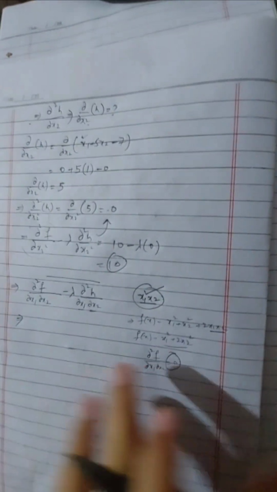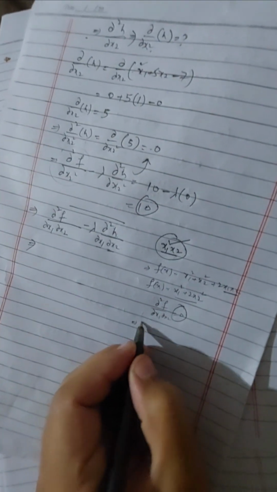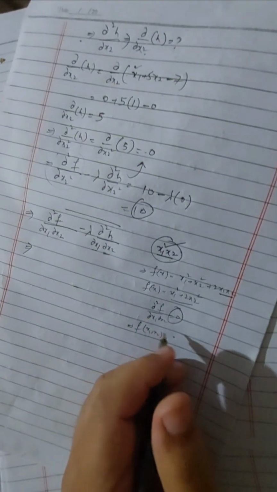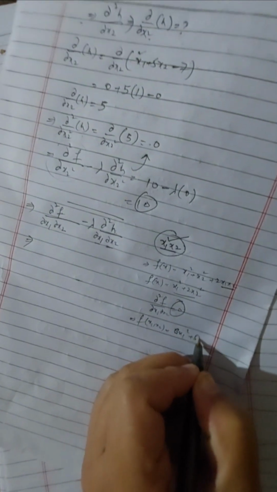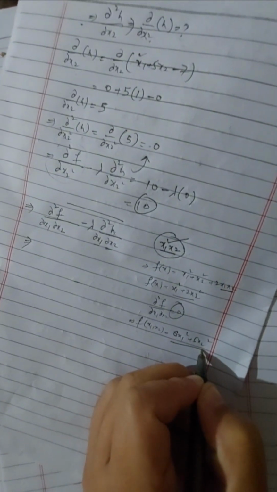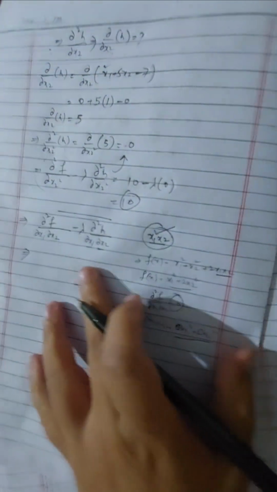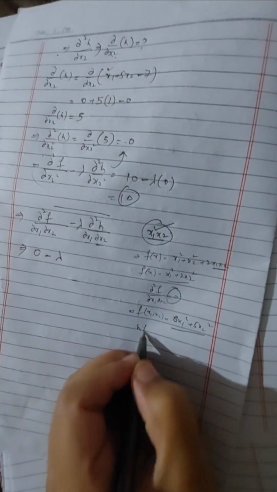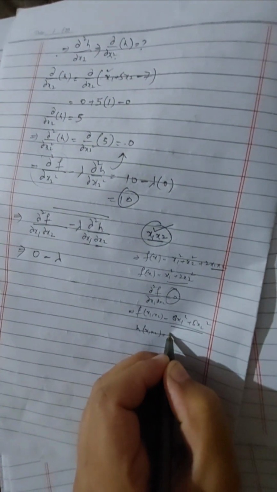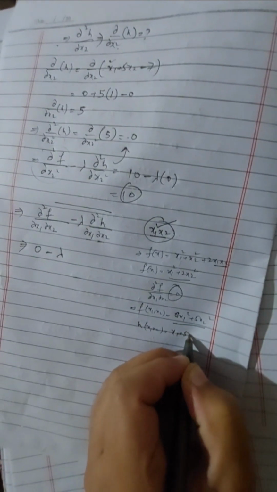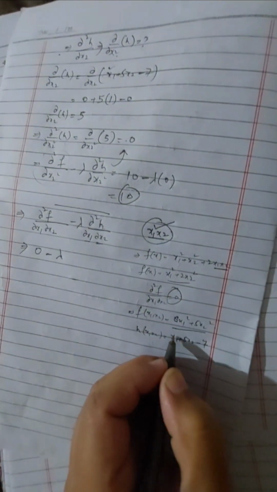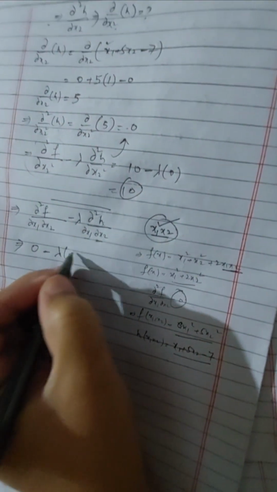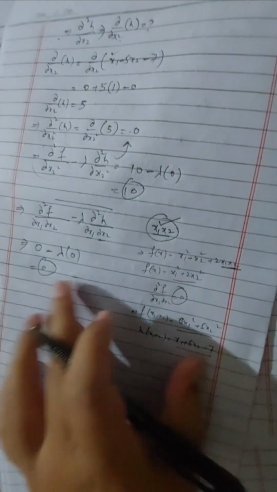So if we see the function in the question, f of x1 x2 is equal to 6x1 square plus 5x2 square. We don't have any x1 into x2 over here, so this will yield a value of 0, minus lambda into h of x1 x2, the constraint, which is x1 plus 5x2 minus 7. This also doesn't have any x1 into x2, so it will also be 0. So we get a value of 0 over here.